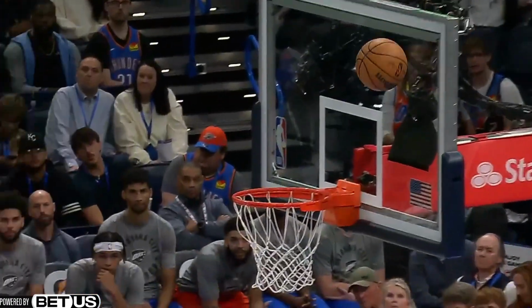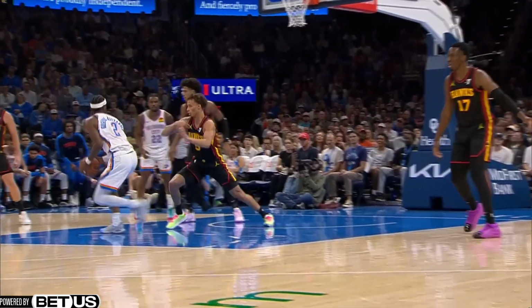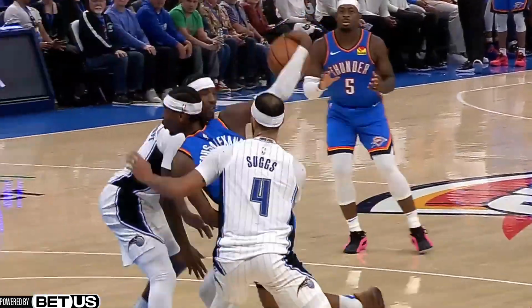But let me know in the comment section, with Shai playing this good, with Shai trying to get his team to get this NBA Cup, do you think that he could actually guarantee the NBA MVP after this?